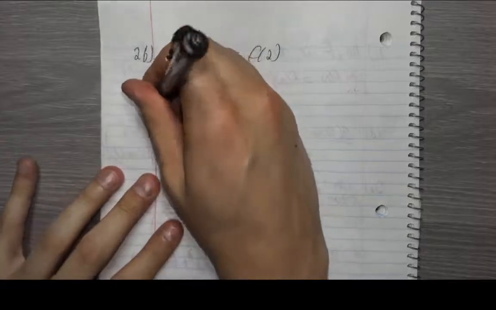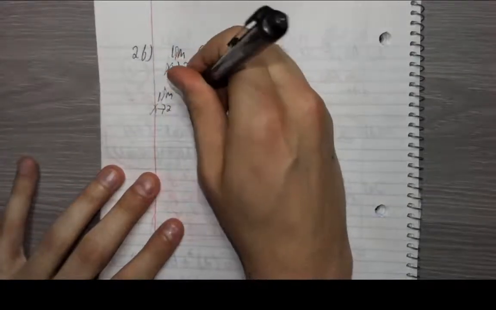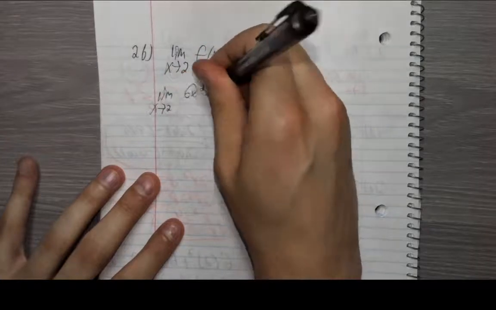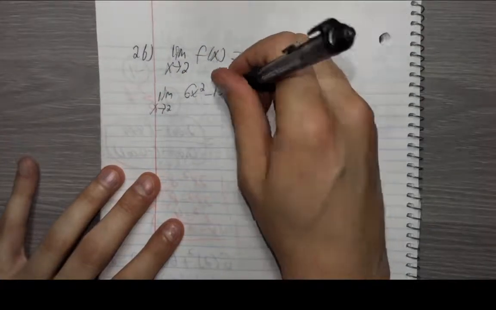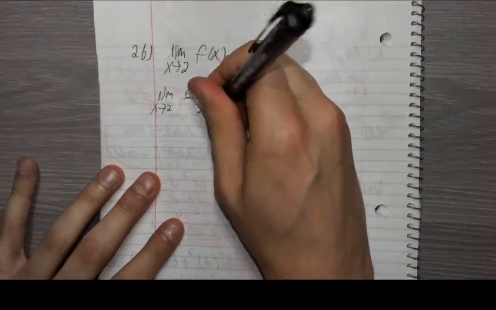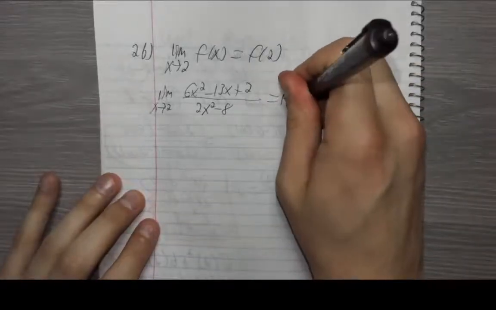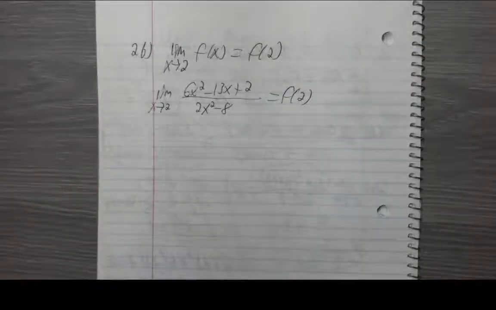So what we're looking for then is the limit as x approaches 2 of 6x squared minus 13x plus 2 divided by 2x squared minus 8. That's going to be equal to f of 2. All I did was plug in f of x. Now, remember, we proved a and b were 6 and negative 13, so I can replace those values. I'm good to do that now.